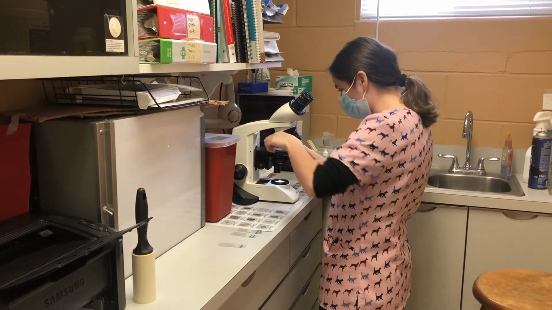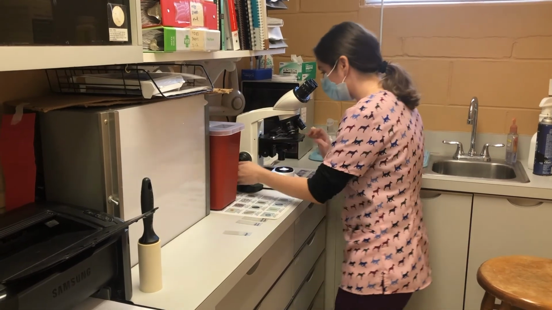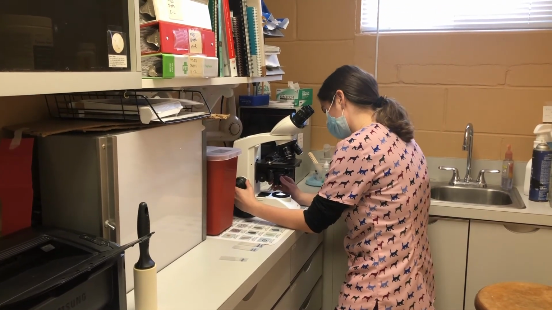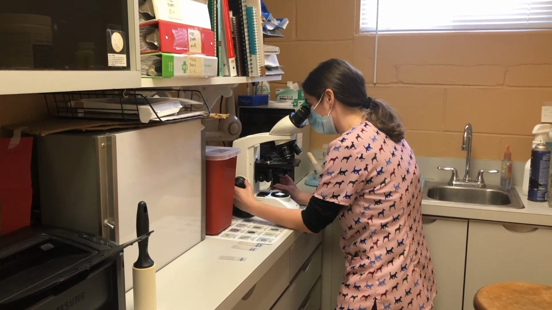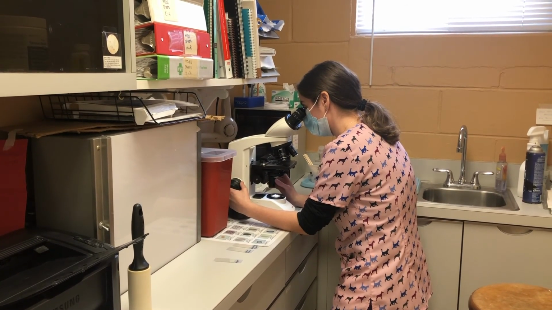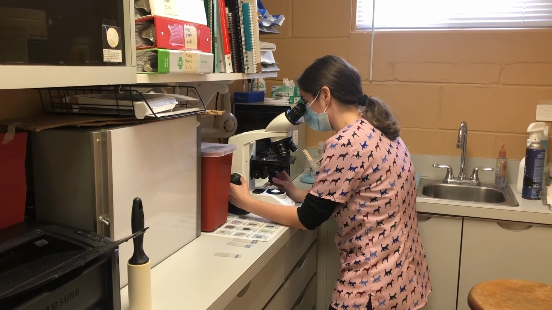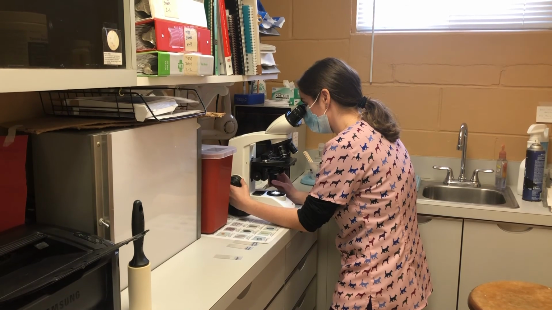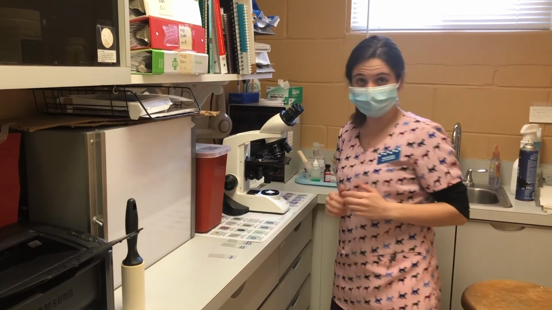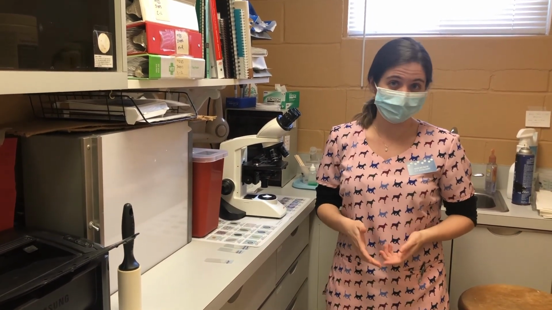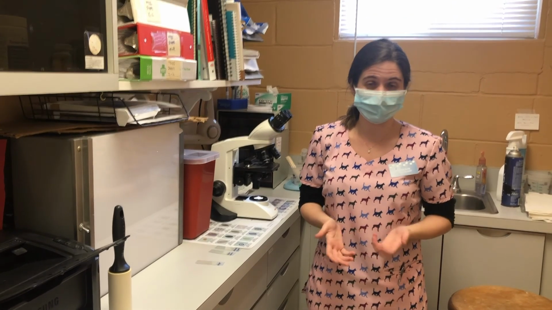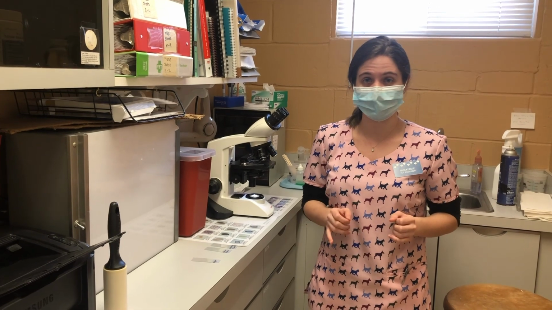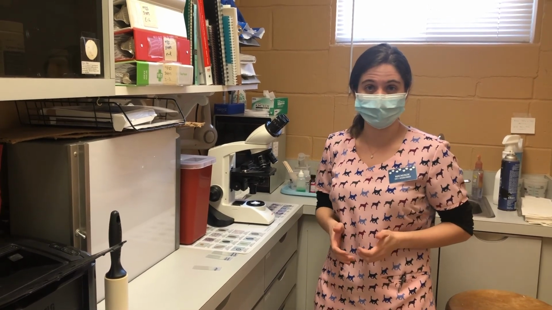Now we're going to look at our minor. And again, I'm also seeing some agglutination present. So since there was agglutination present in our major and our minor crossmatch, we can take that as an indication that our donor and recipient are not compatible for a blood transfusion.